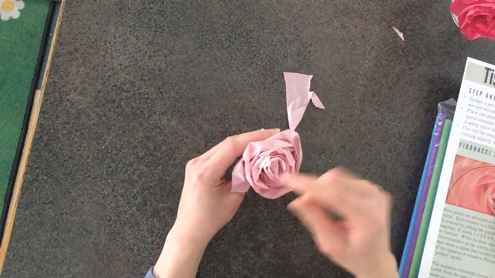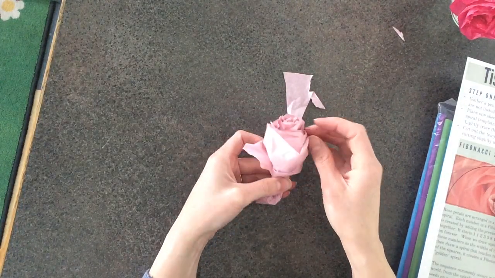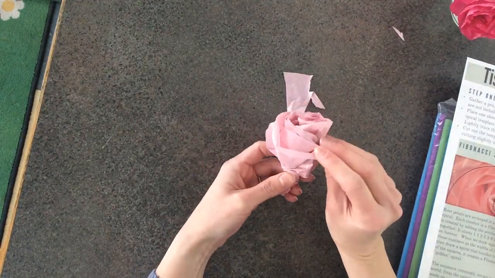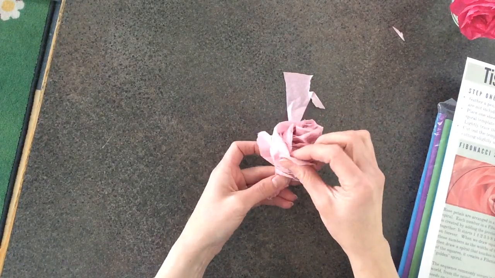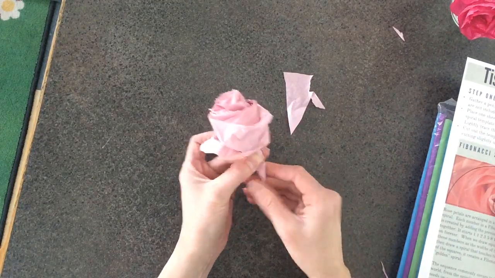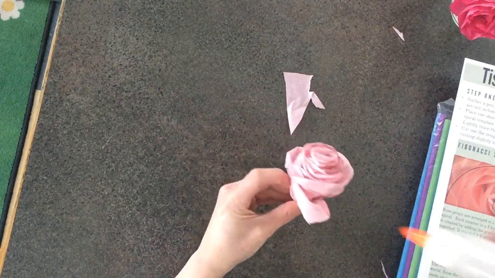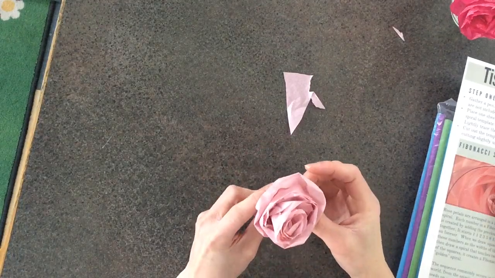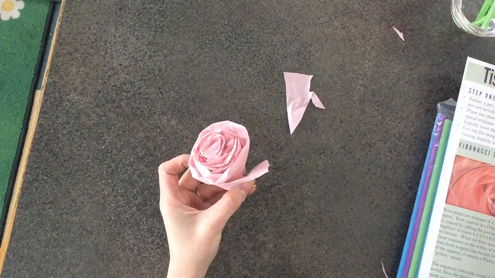So basically when we're wrapping, we're focusing on what the top looks like. Then when you get to the end, you can think about trying to make it look more like a rose from the side. The side view is never quite as good as the top view. That's why I like the short stems or putting them on a wreath, because you don't see the sides as much. Okay, so let's just pretend I glued that here. And that's our rose.